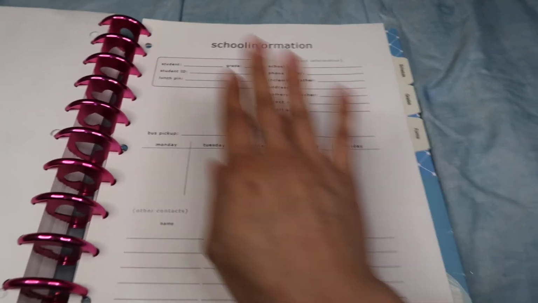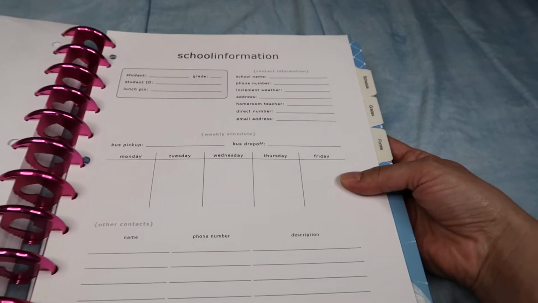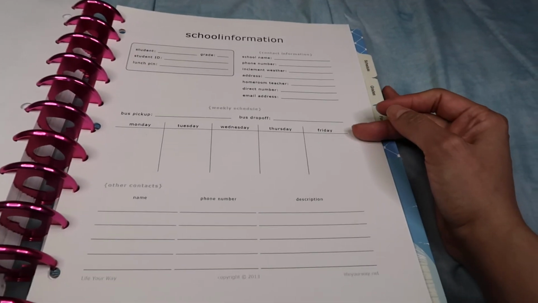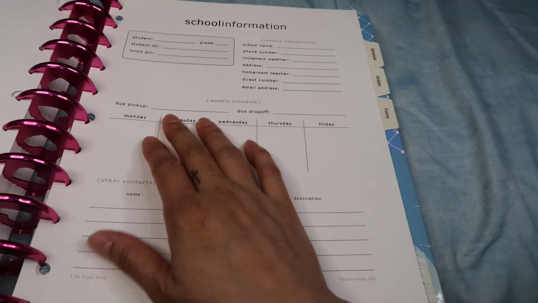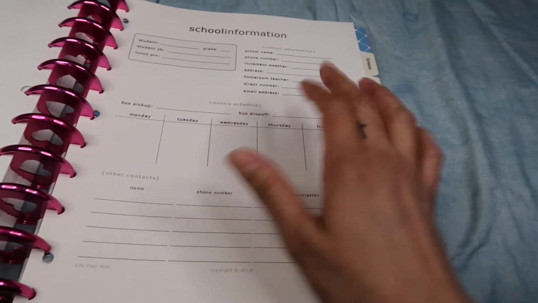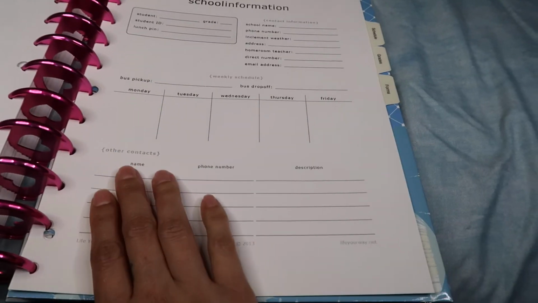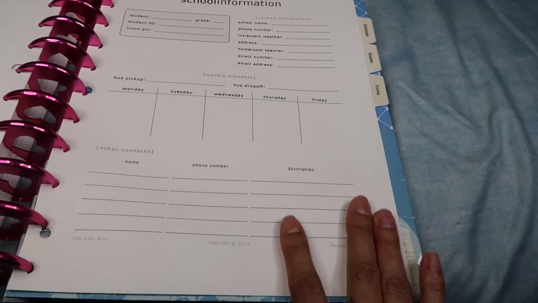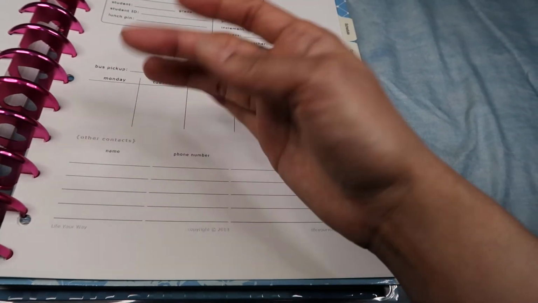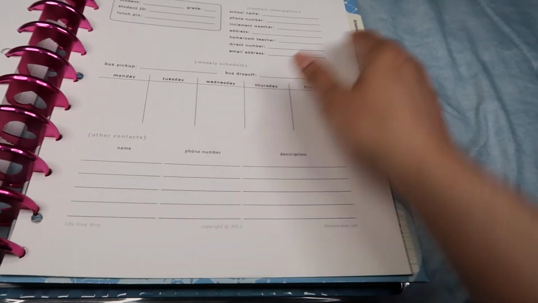So you want to write down your child's student ID, what grade they're in, the school name, phone number, also their weekly schedule, and or bus, what time the bus picks them up and drops them off for those people that have that service in their school, and contact names for maybe your school counselor, the main office phone number, your teacher's phone numbers, things like that. This is a great section for that.